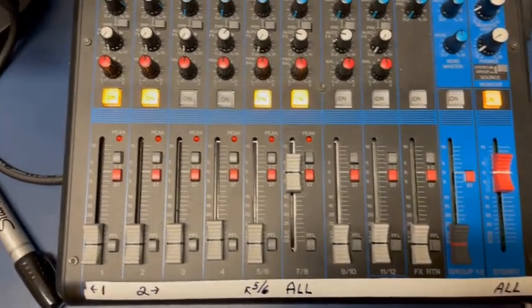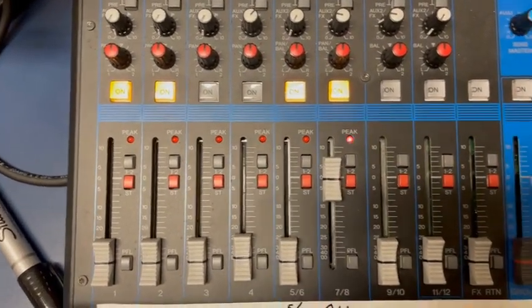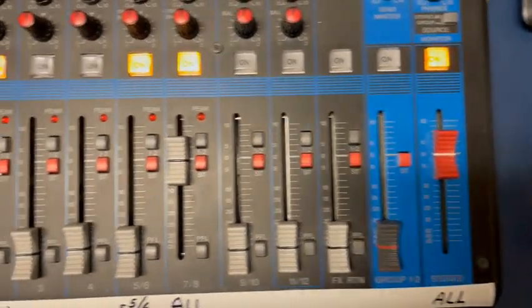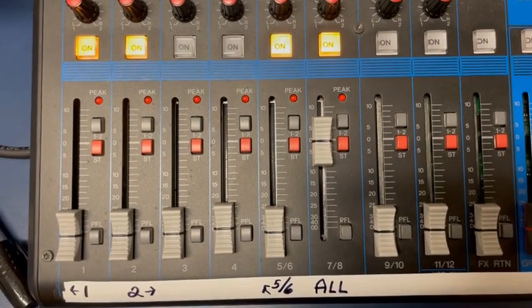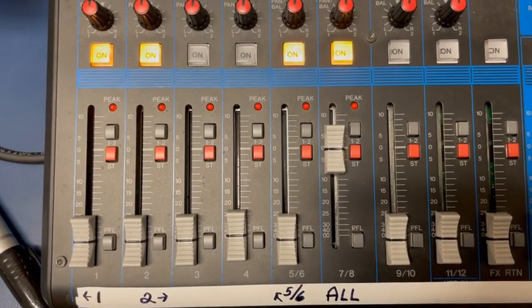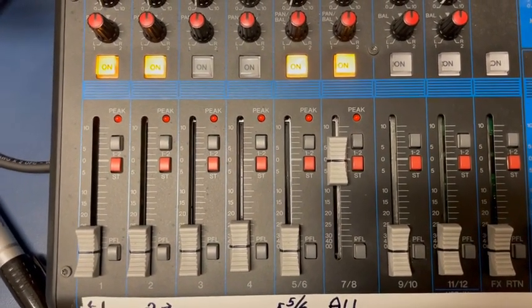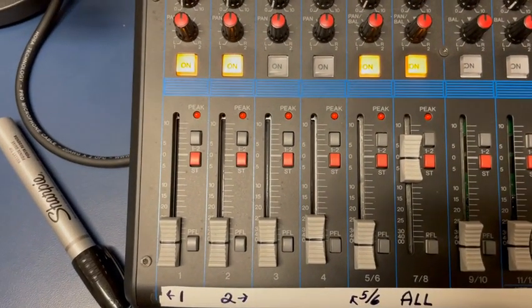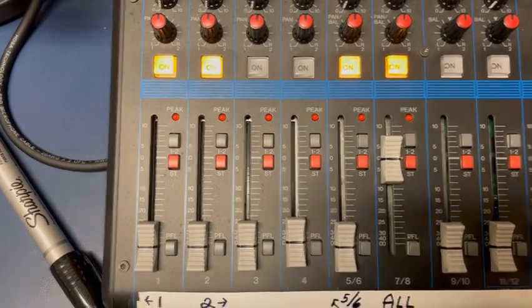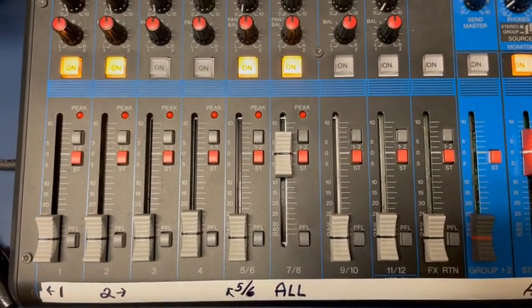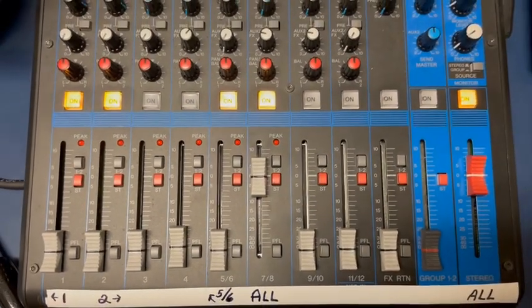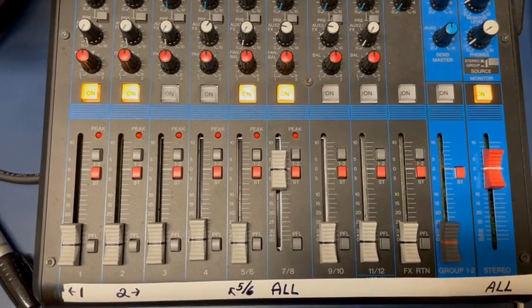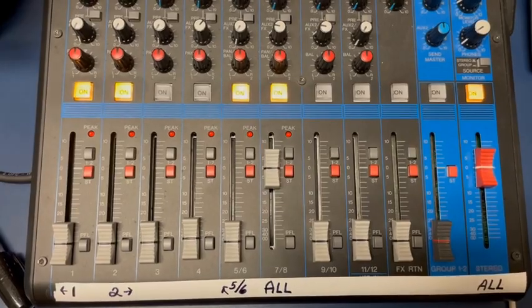When you're live with 3 mics, this is how it should look like, right? This one stays up. This one right here, the one that's 7, 8, that's going to go up and down, right, depending if you're speaking or not. 1, 2, 5, and 6 all stay down because they're all going through the 7, 8 channel, right? That's what it should look like, more or less, when you are going live.